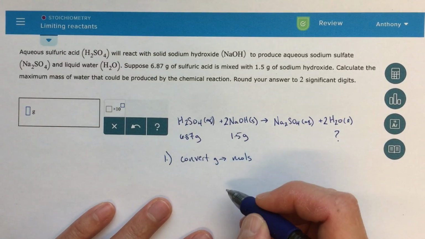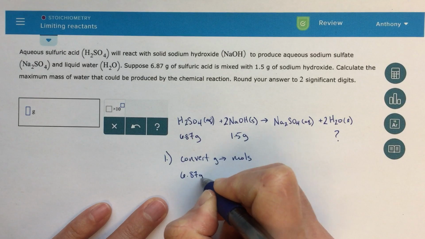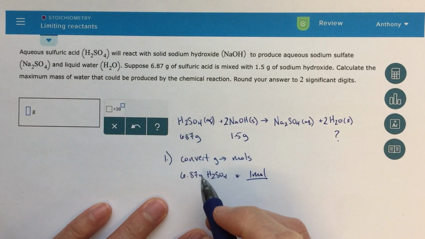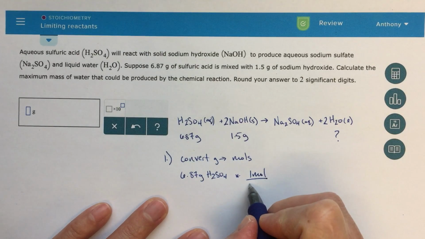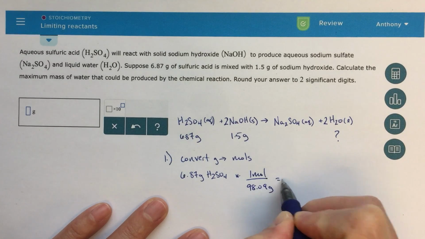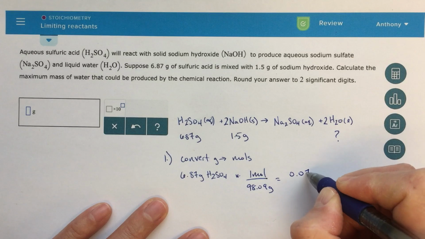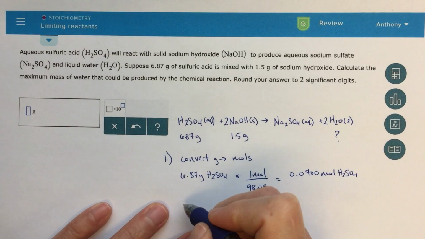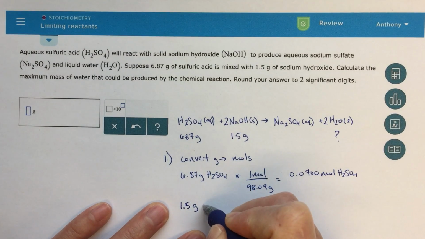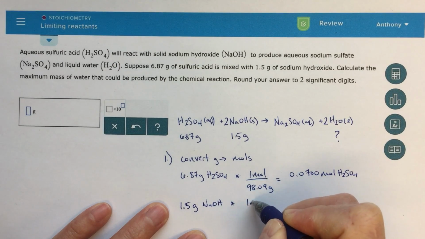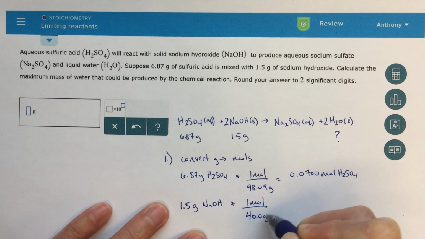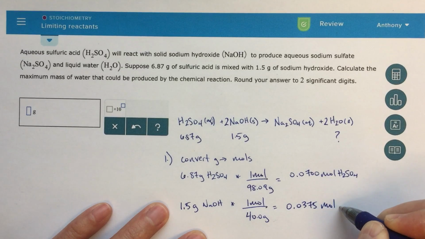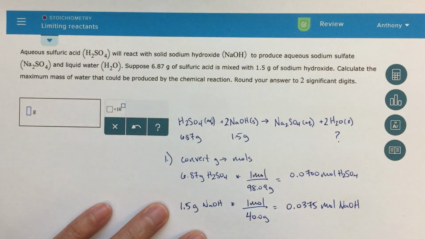So that's going to be step one: 6.87 grams of H2SO4 times 1 mole, and the molar mass for H2SO4 I calculated earlier is 98.09 grams. That gives me 0.0700 moles of H2SO4. I'll do the same thing for the sodium hydroxide, so 1.5 grams NaOH times 1 mole over 40.0 grams equals 0.0375 moles of NaOH.